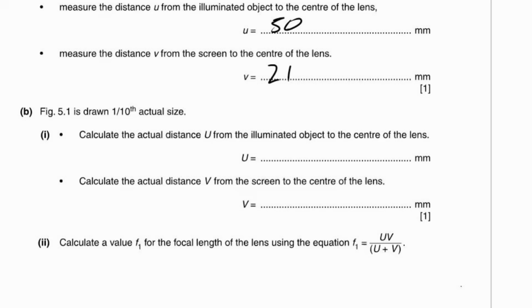There we go. B, figure 5.1 is drawn 1/10 of the actual size. Calculate the actual distance u from the illuminated object to the centre of the lens. Well, if it's 1/10 the size, it'll be 10 times bigger, 500 millimetres. And the same with v. v will be 210 millimetres.